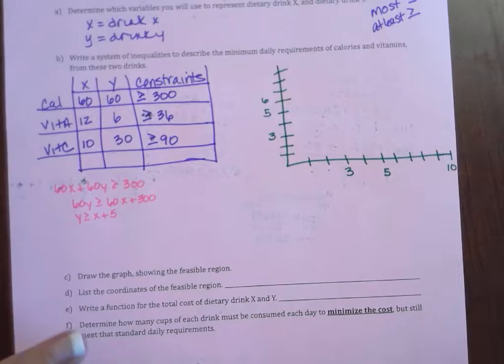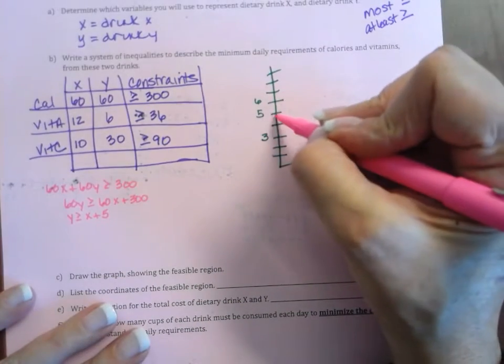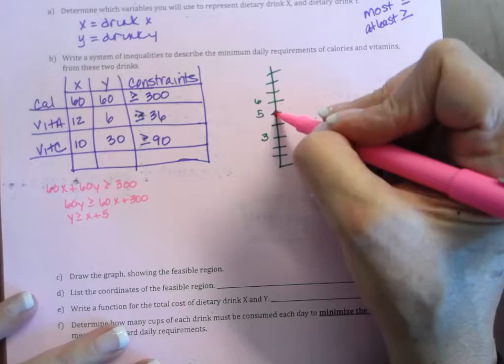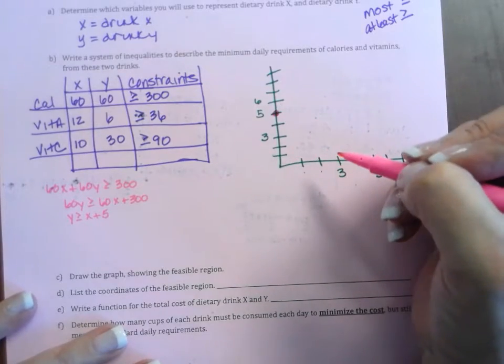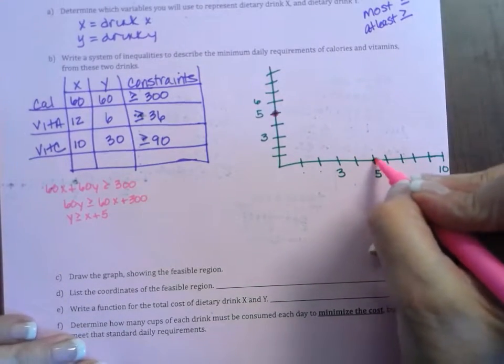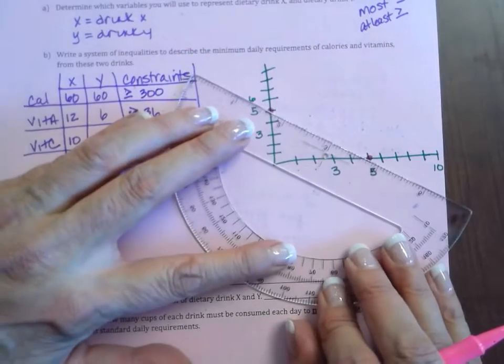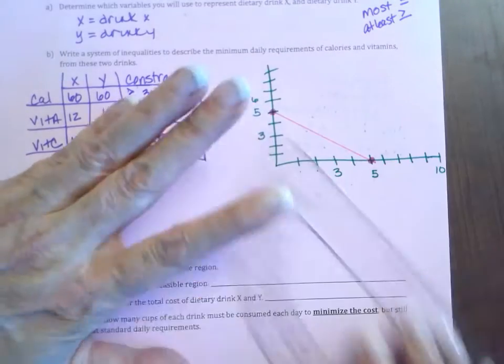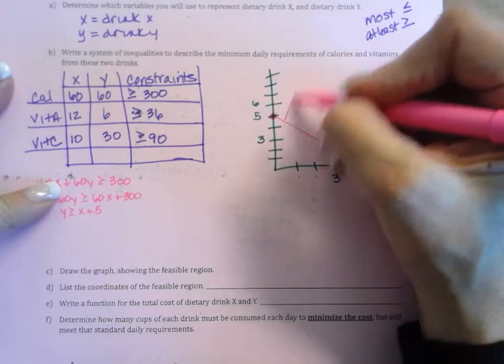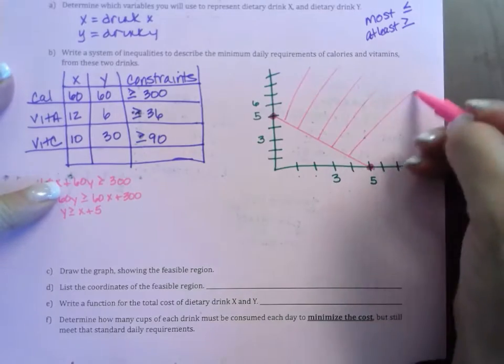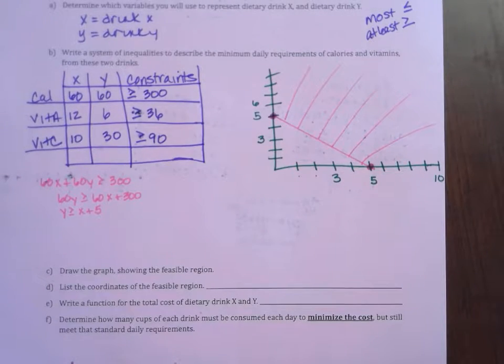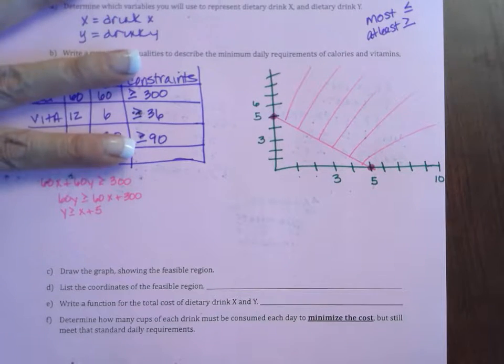Okay, now I just check and make sure I did it right. So my x-intercept's 5. If I had gone down 1 over 1, I would have ended up with my x. My y-intercept's 5. My x is also going to be 5. Okay, and it's greater than, so that means that's everything above. Good.